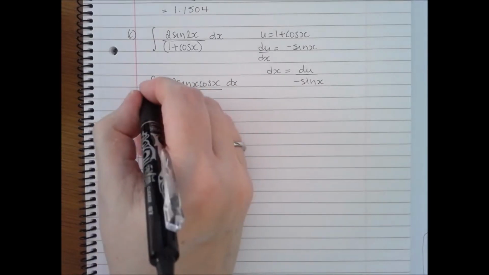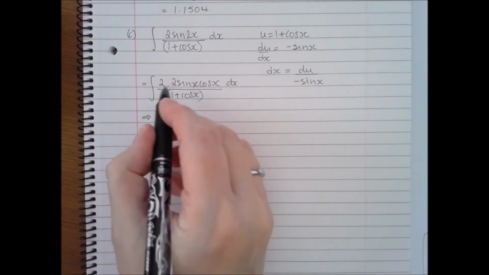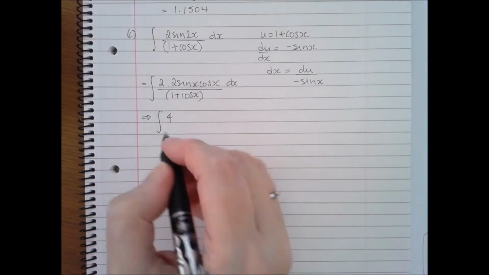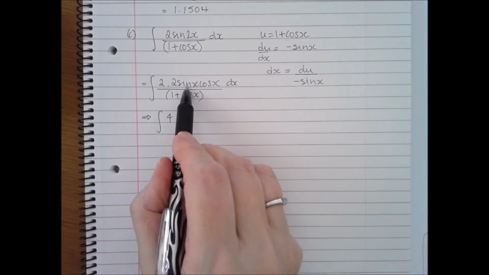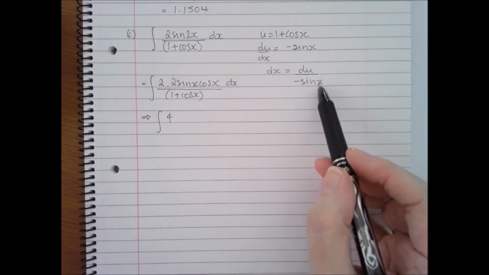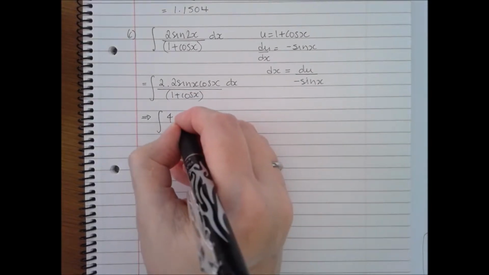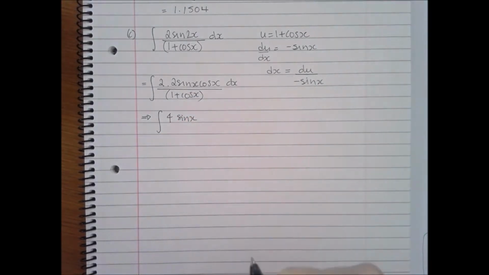And now to do my substitution, what I'm going to end up with here is 2 2s are 4, so I leave that where it is. I've got a sine here on the top, but I've also noticed I've got a sine in the denominator here when I replace my dx. I'm going to leave the sin x there for the time being because I know it's going to cancel out.